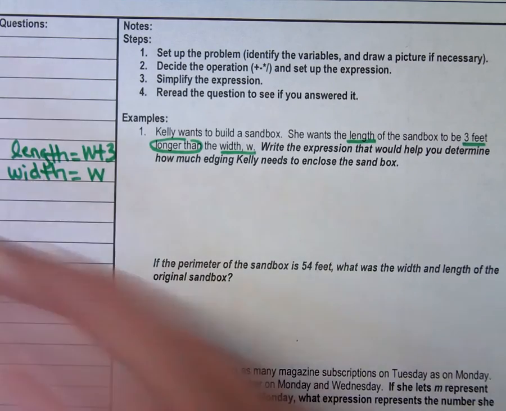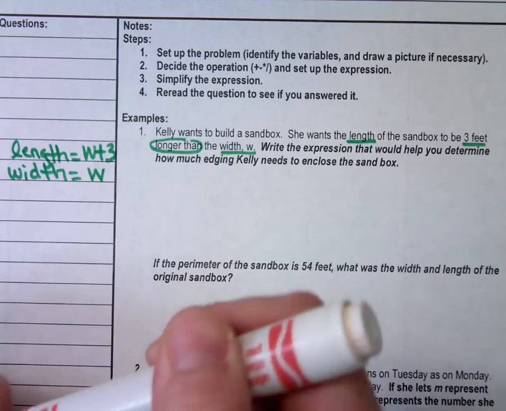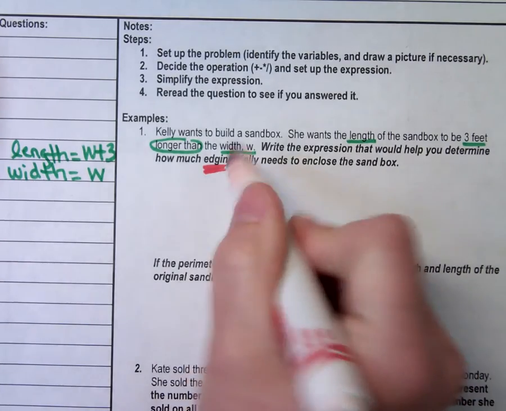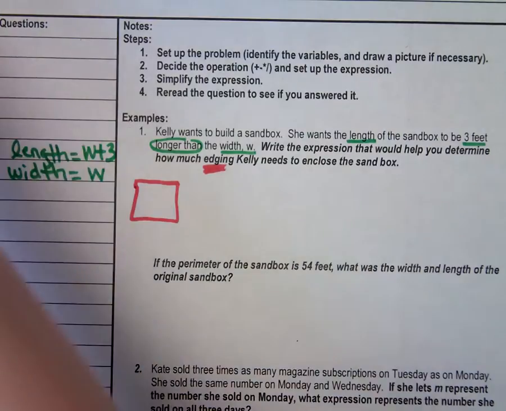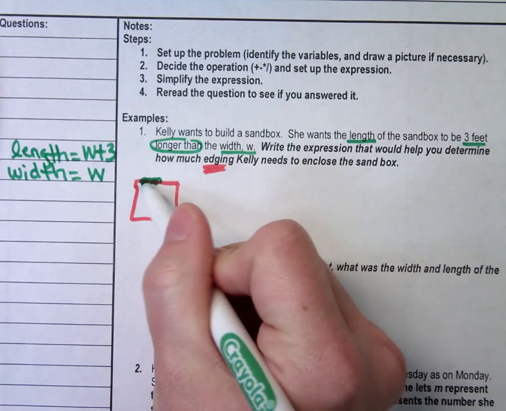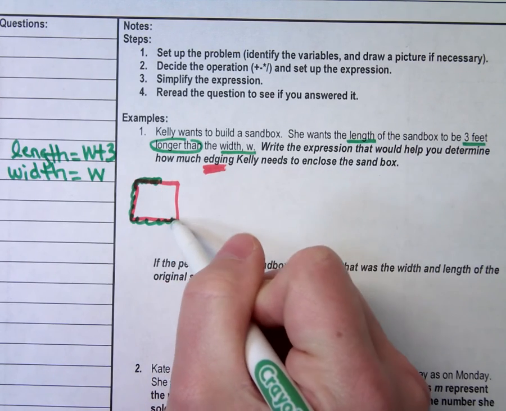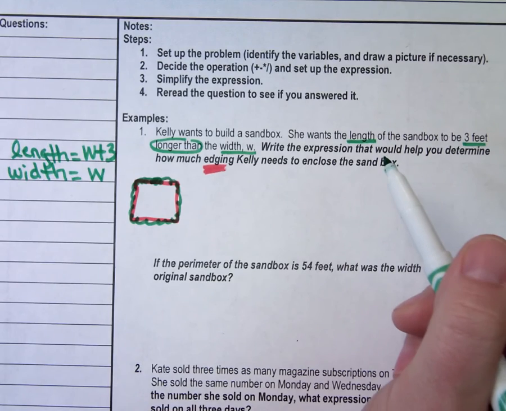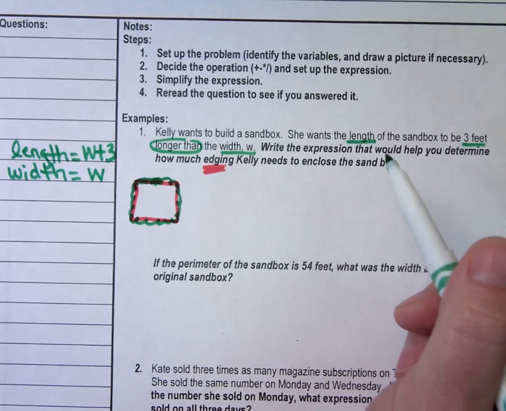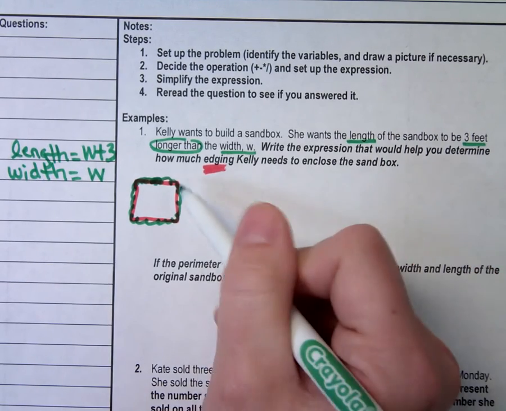Okay, now it wants to know how much edging she needs to enclose the sandbox. So if I had a sandbox and I want to know how much edging she needs, edging is this around the outside. So is edging perimeter or is edging circumference? Area.